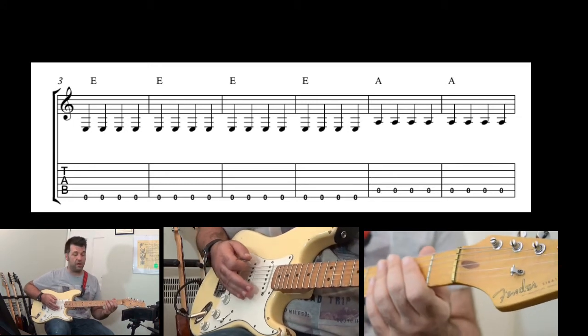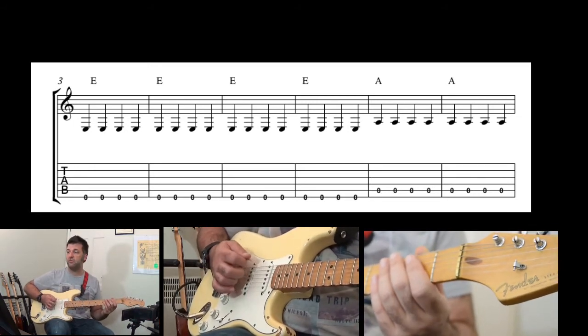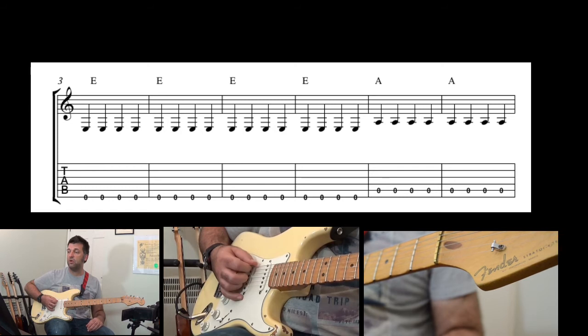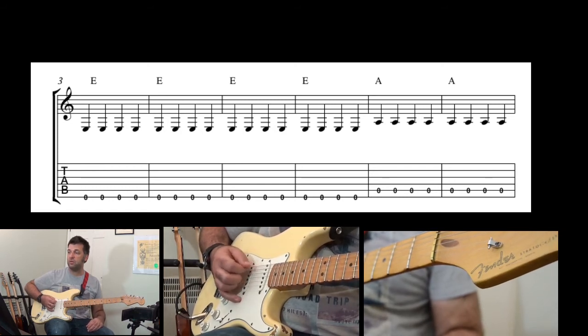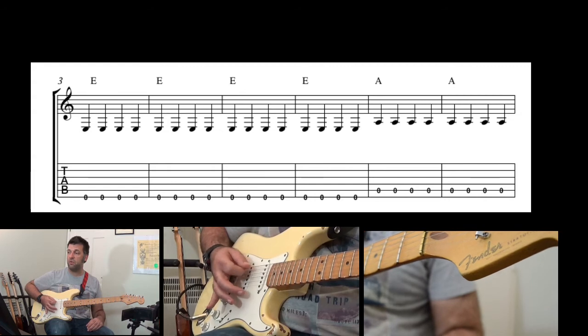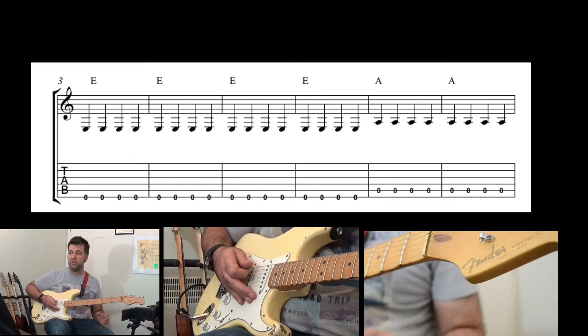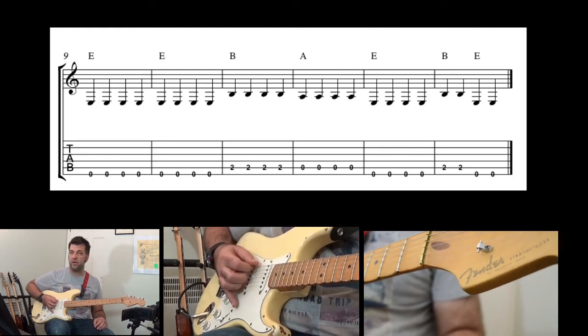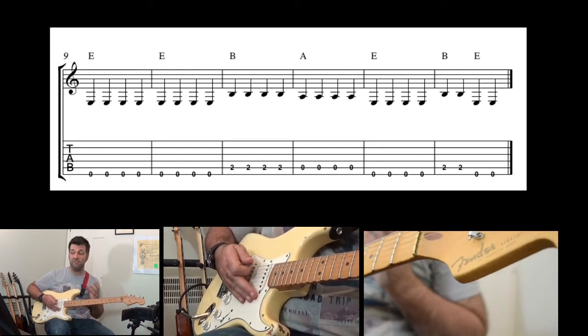So it's the first line, 1, 2, 3, 4. The 6th string, 1, 2, 3, 4, bar 2, we do it again, 2, 3, 4, bar 3, 1, 2, 3, 4, bar 4, 4, 2, 3, 4. Then we change to the 5th string, 2, 3, 4, 1, 2, 3, 4. On the next line, we do exactly the same. We go back down to the E, the 6th string, 1, 2, 3, 4, and another bar of it, 2, 3, 4. And then you'll see on your music that it says B.